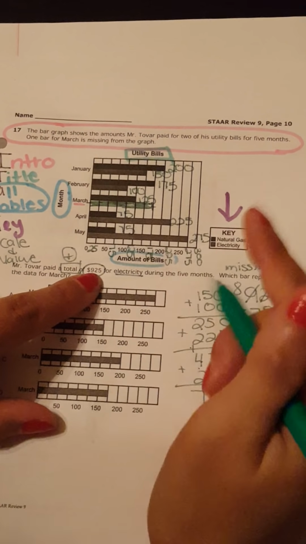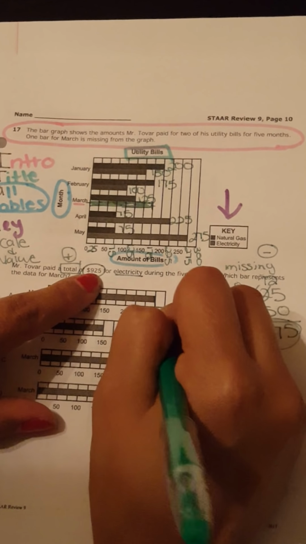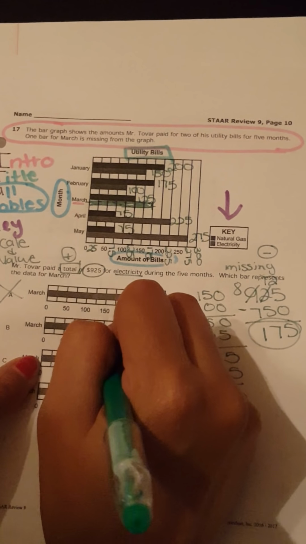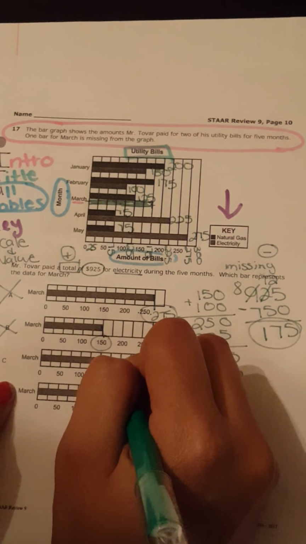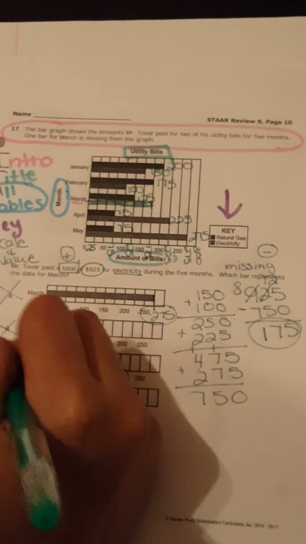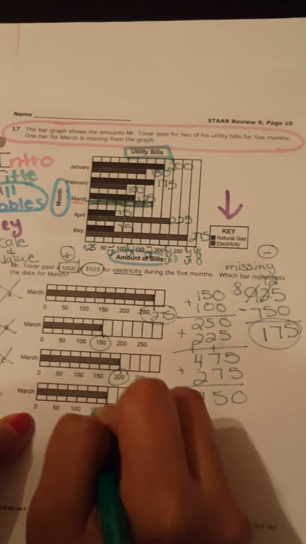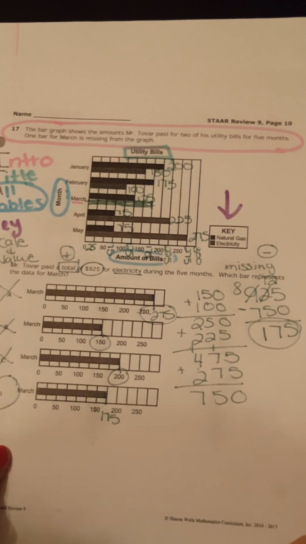That's the bar that we need here. This bar right here is after the 250, so that's 275, and that's too much. 150 is too little. 200, too much. 175, which is between 150 and 200, is the answer that I'm looking for.